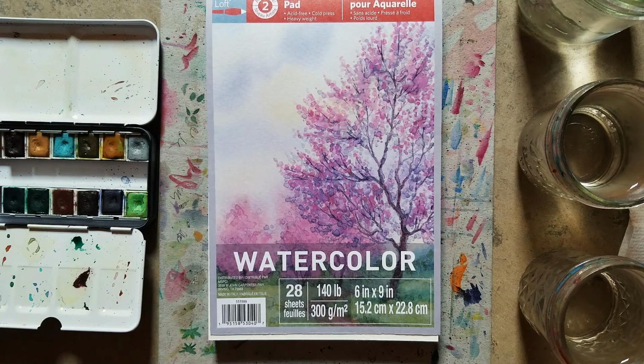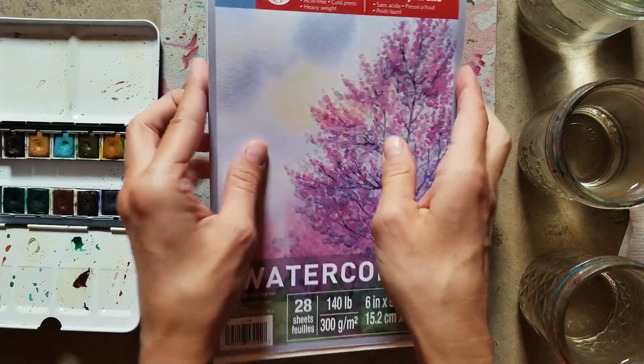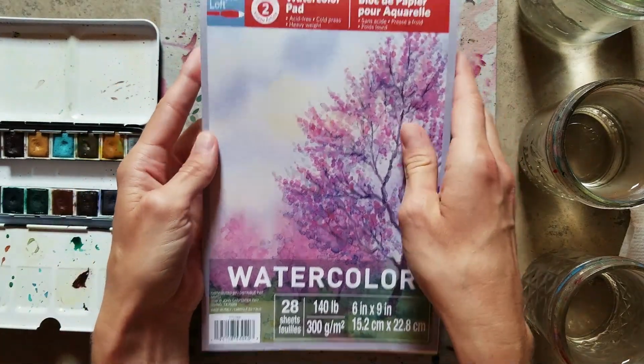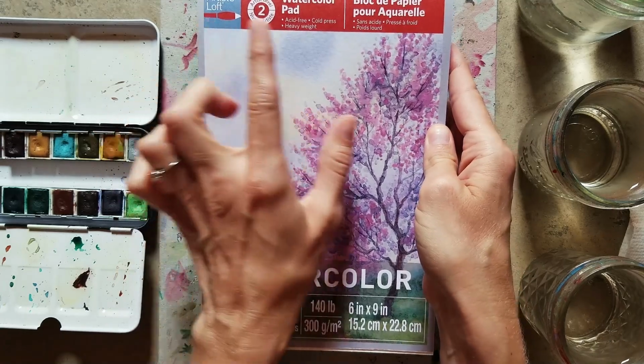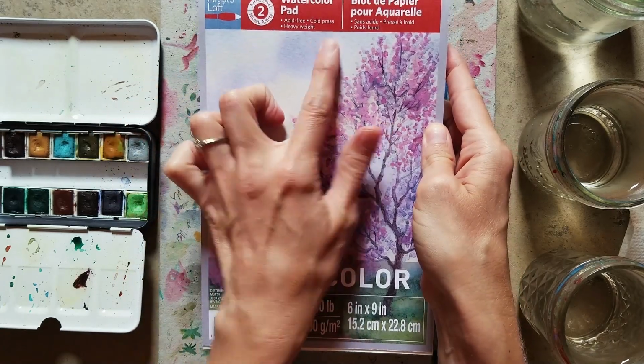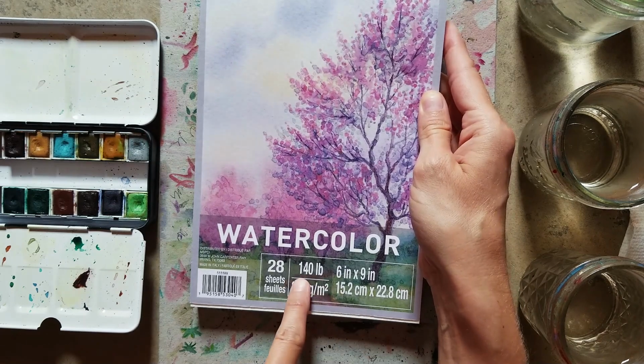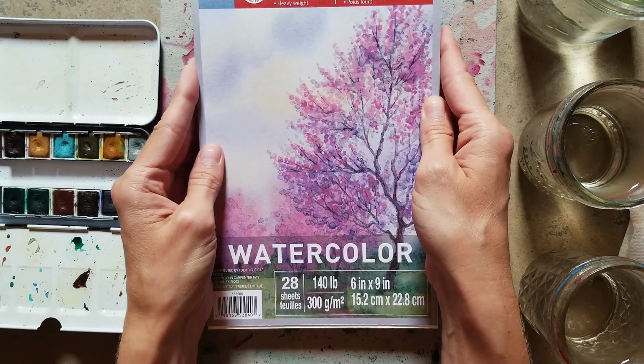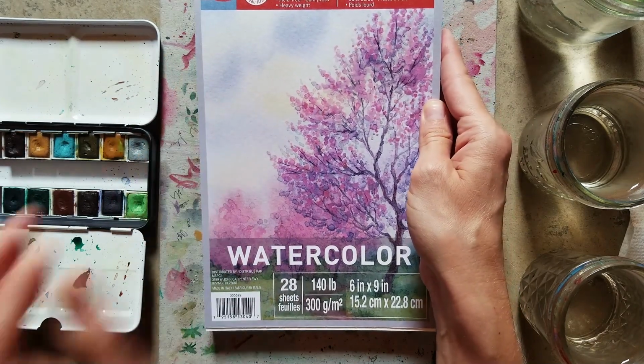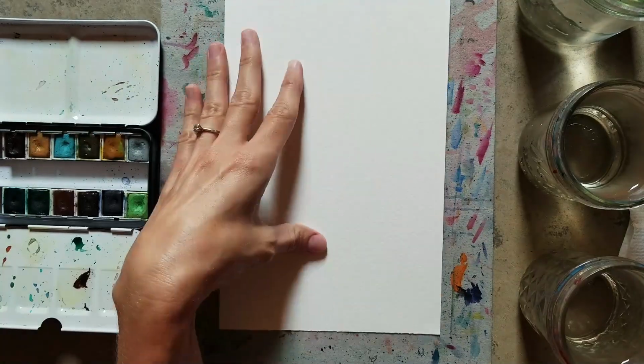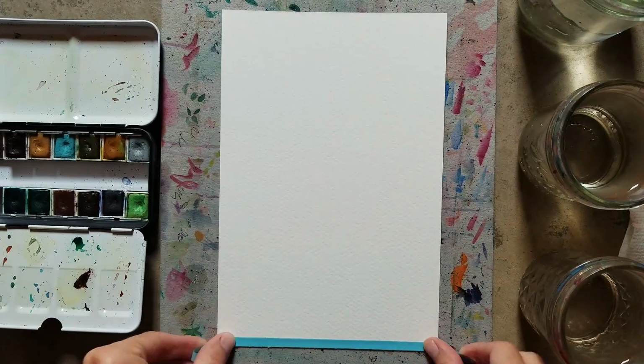As a quick side note, I wanted to show you the type of paper that I use for the bulk of my videos. It's Artist Loft watercolor paper. It's pretty affordable and readily available at most craft stores. I get mine at Michael's and I use the Artist Level 2, which is a cold press, so it has some texture, and the weight is 140 pounds, so it's heavy enough to take on the amount of water that I use in a lot of my projects.